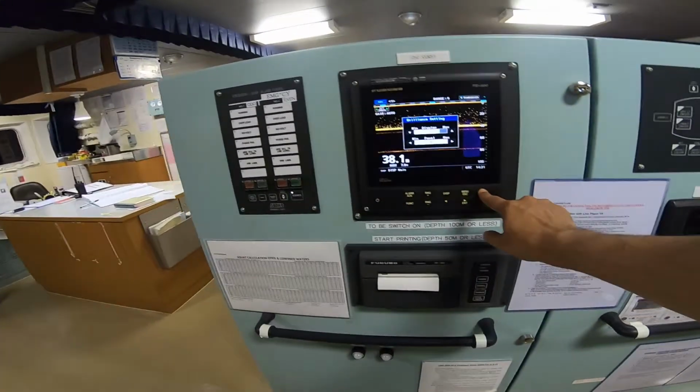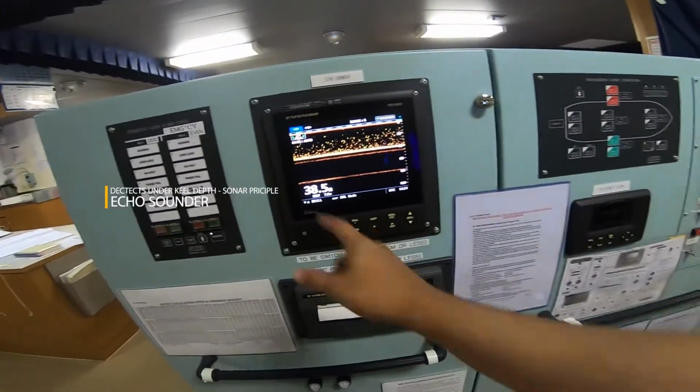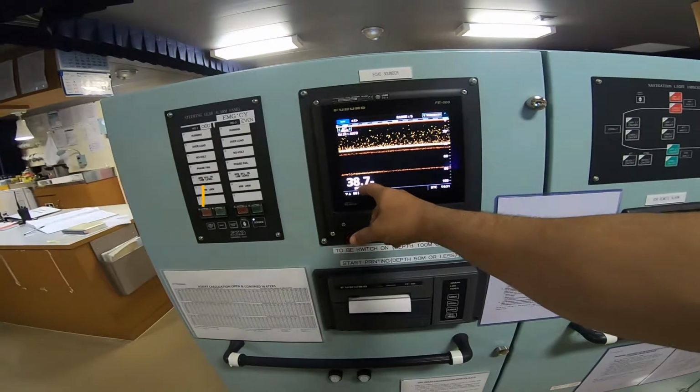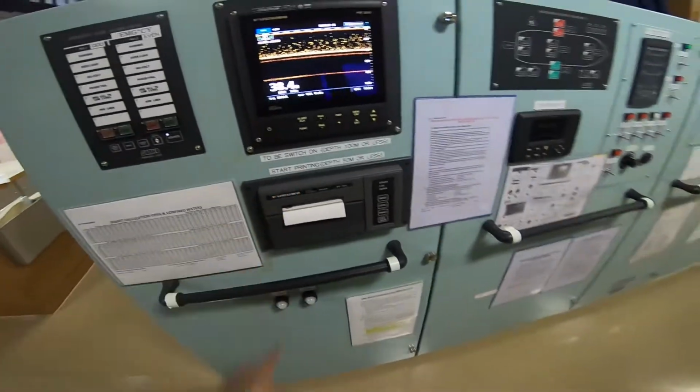Okay, so this is the echo sounder. This works on a sonar principle. Right now the depth under the keel of the ship is 38.7 meters, so it is showing that. And this is the printer of the echo sounder.